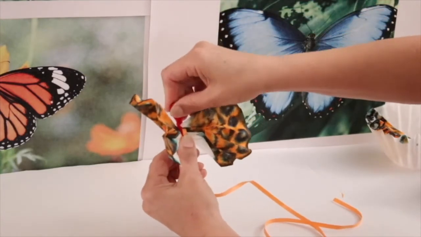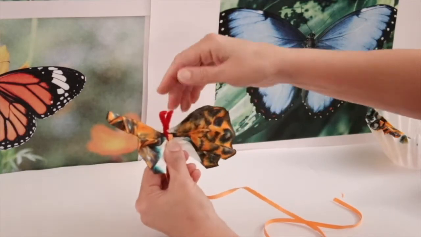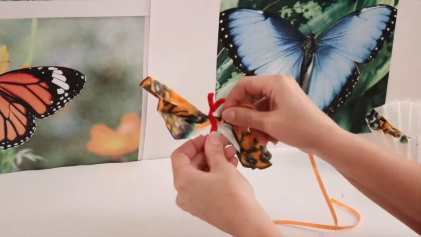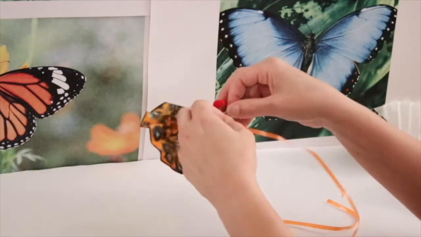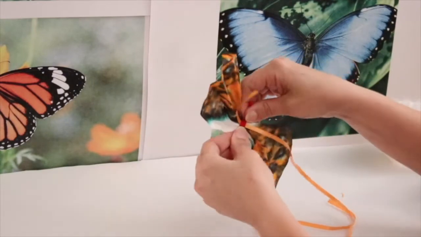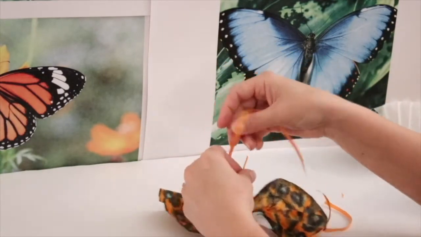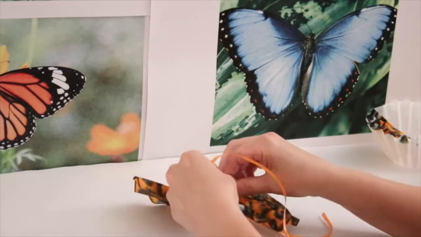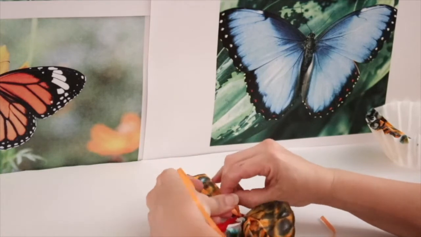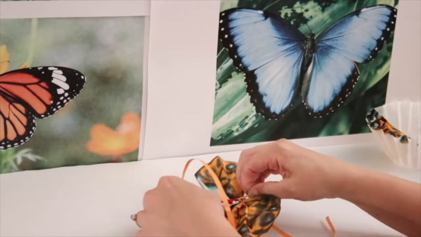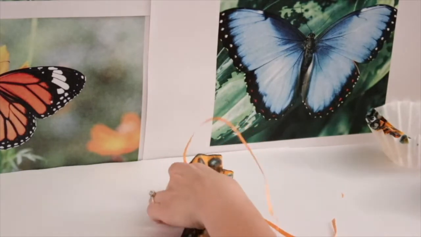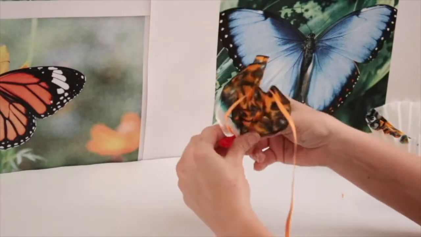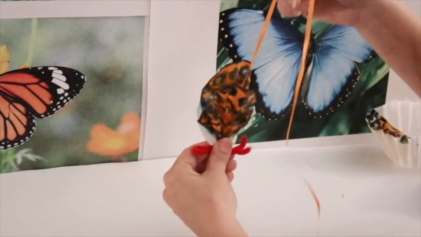All right, and so I can fix my little antenna back. And then I'm going to tie a little knot. If you need help with this, ask someone for help. But this will secure your butterfly to the string. Cut the string, the little extra at the top, and I'm going to position the wings to make them look like they're flying.